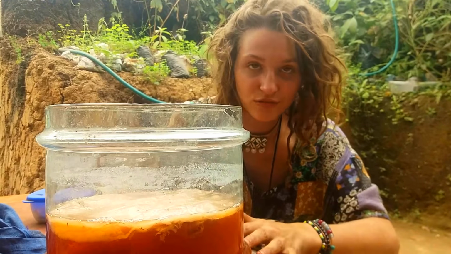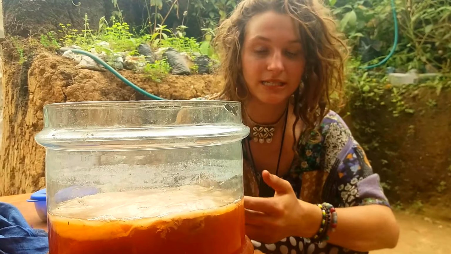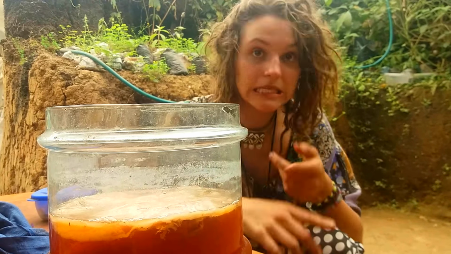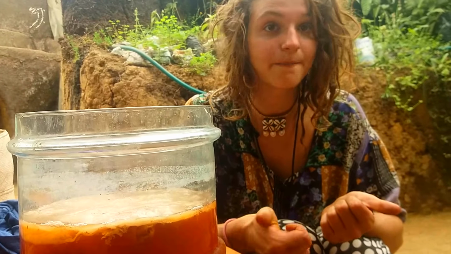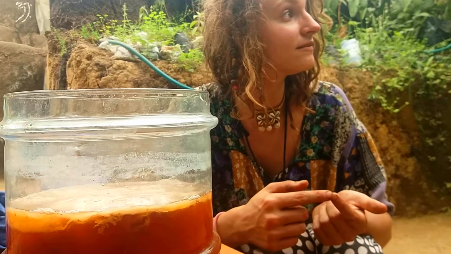So what you need to do the fermentation, you're going to need tea. But this means tea. It doesn't mean herbal infusion. It means green or black tea. Black tea always works the strongest and the fastest, but in South America I've only really been able to find green tea.